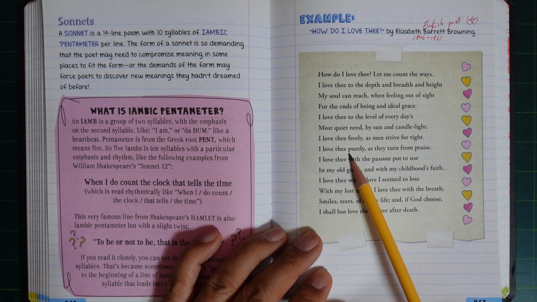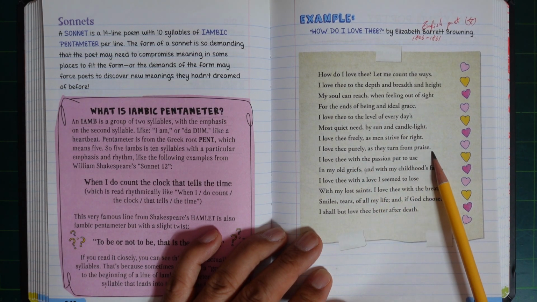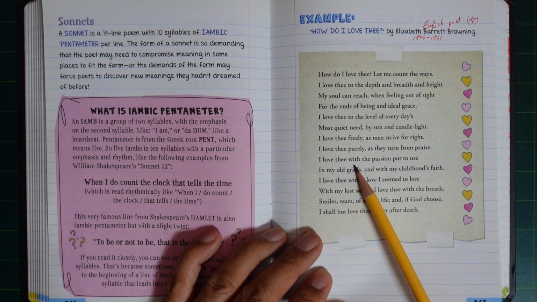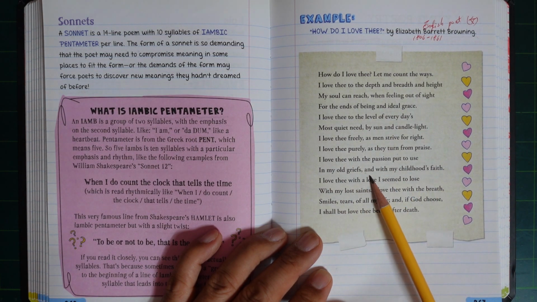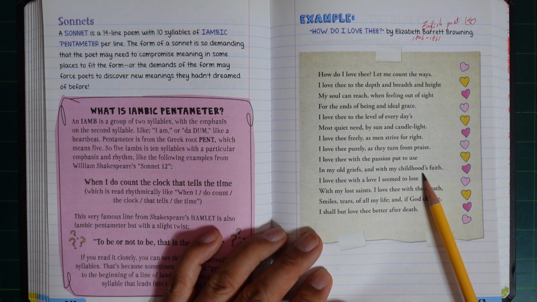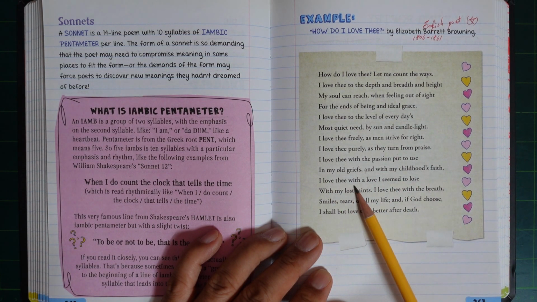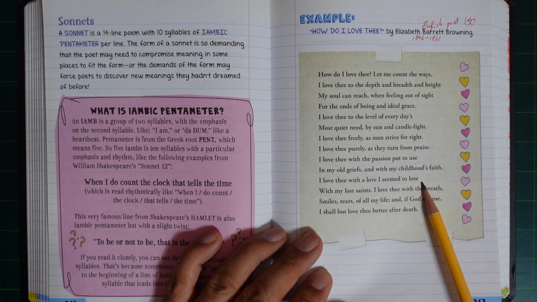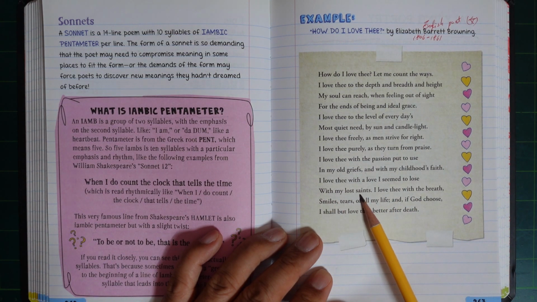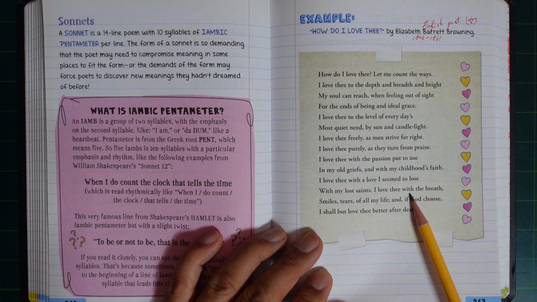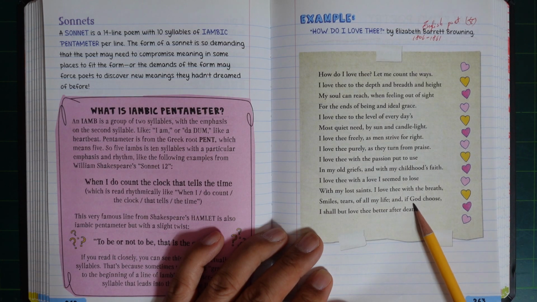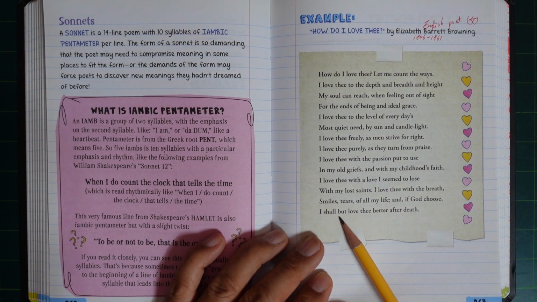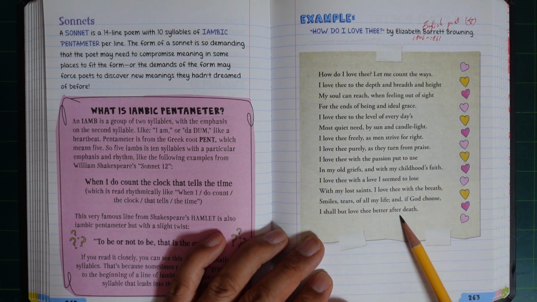I love thee purely, as they turn from praise. I love thee with the passion put to use in my old griefs, and with my childhood's faith. I love thee with a love I seemed to lose with my lost saints. I love thee with the breath, smiles, tears, of all my life, and, if God choose, I shall but love thee better after death.